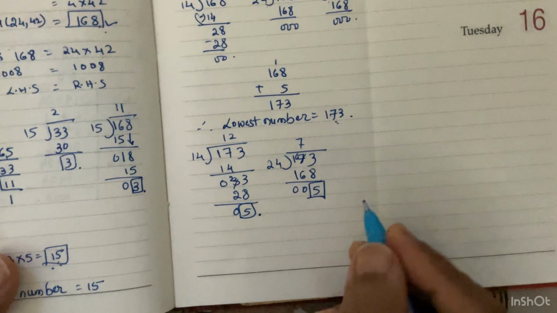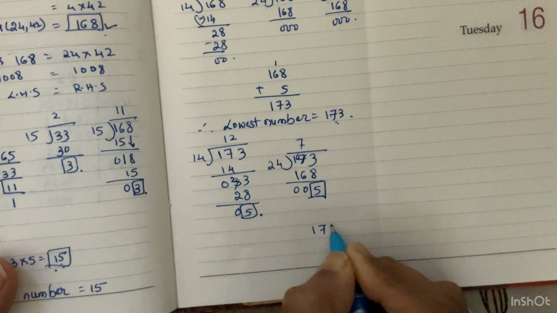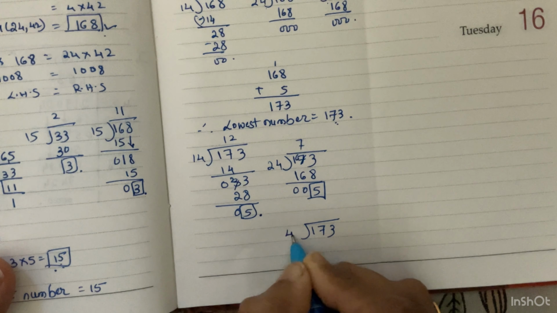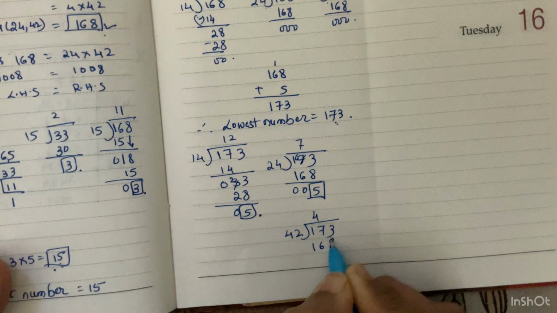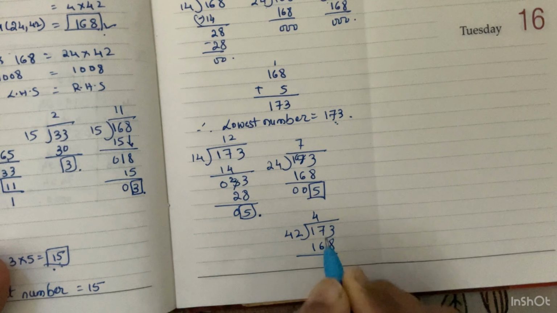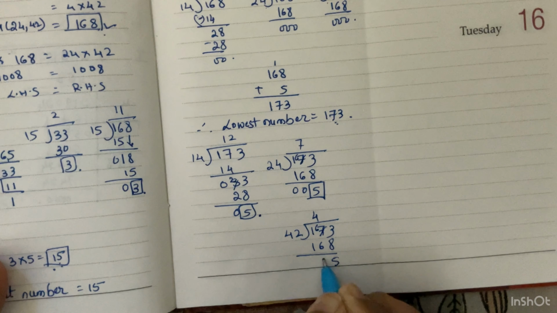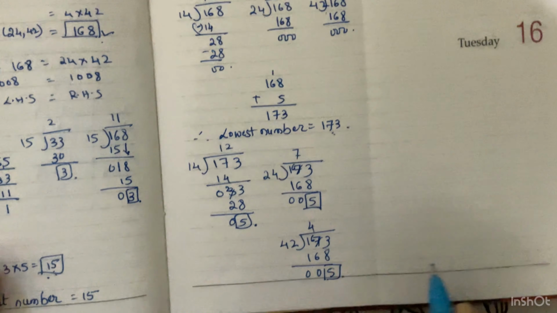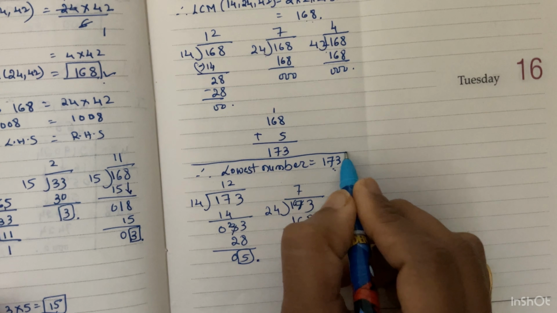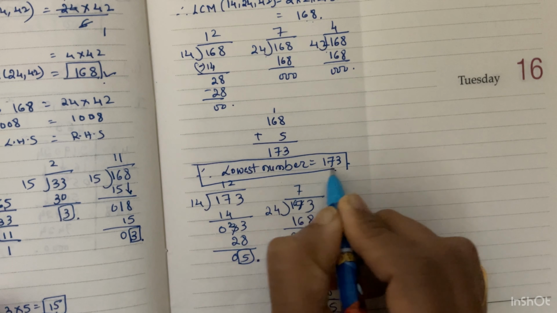Now let me try with the last number, that is 173 divided by 42. 42 4s are 168. See again, 13 minus 8 is 5. Here 7 will become 6. 6 minus 6 is 0. 1 minus 1 is 0. So here also we found the remainder as 5. So it means the lowest number we found, 173, is correct.